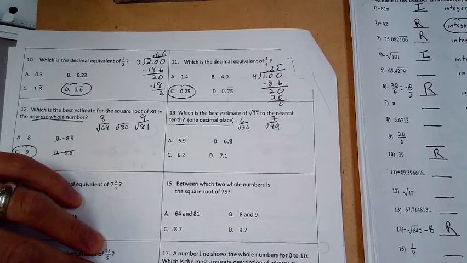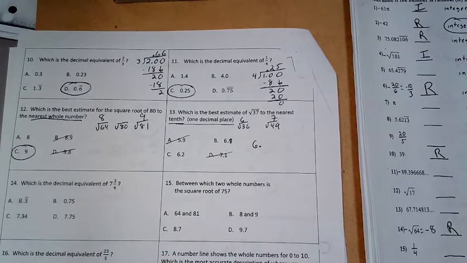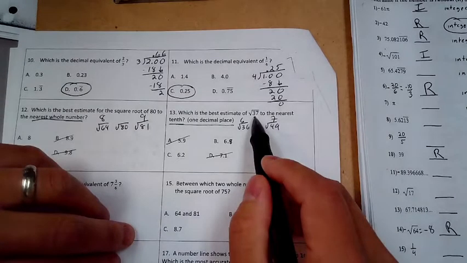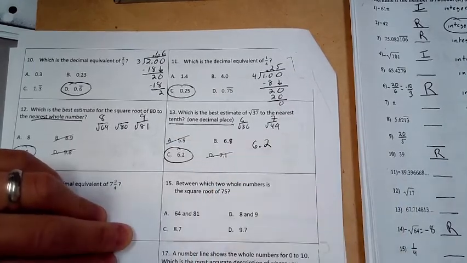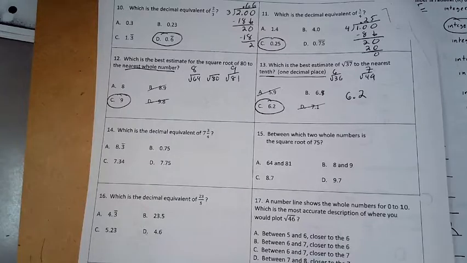We're going to cross out the A. We're going to cross out the D. It's either B or C. It's really close to the smaller one. So your decimal options have to be less than 6.5. So 6.2 is a pretty good estimate of it.